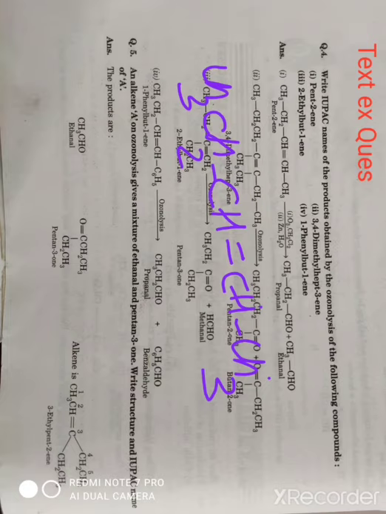So this is the formula for pent-2-ene, that is 1, 2, 3 carbon, 4, 5 carbon, and the double bond is between the second and third carbon. So first you remove the double bond between the two carbons, and then you have to keep a double bond O on the same carbons which were bonded by the double bond.